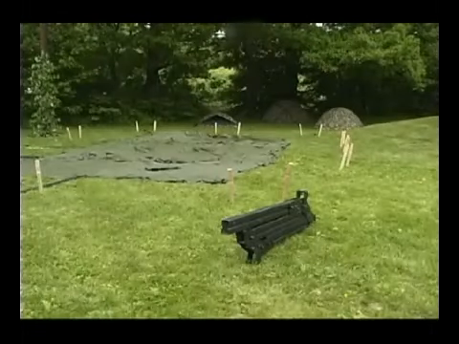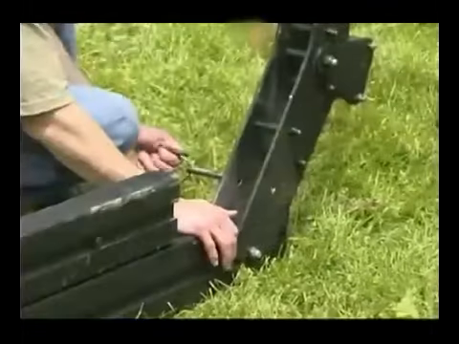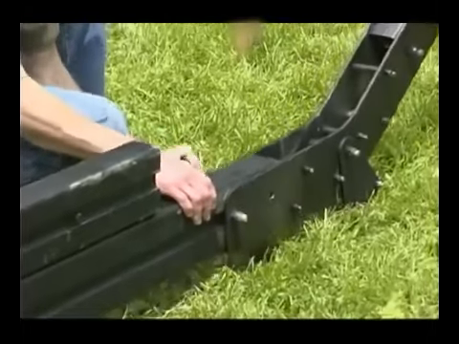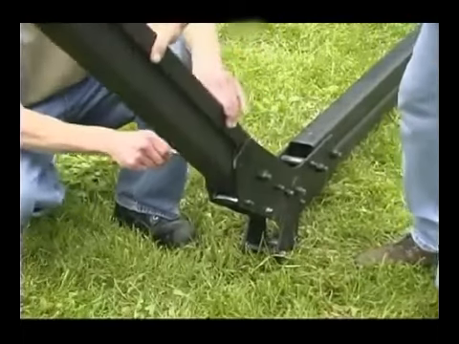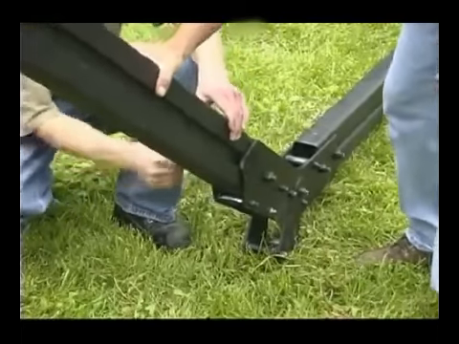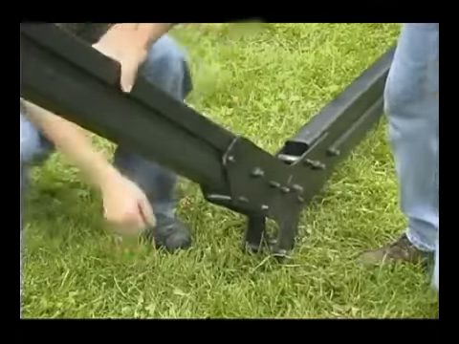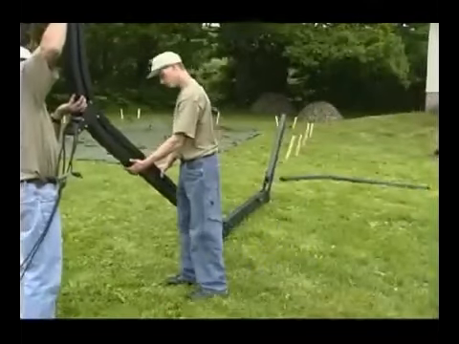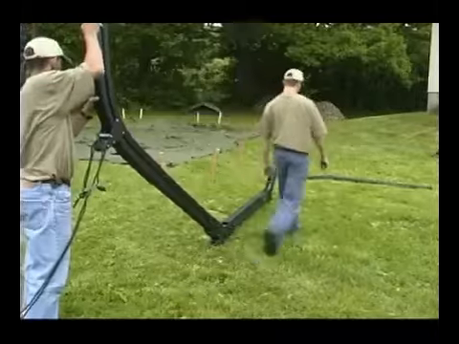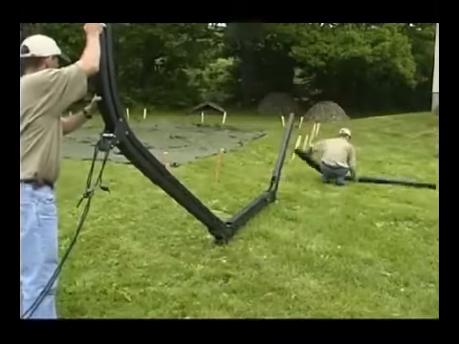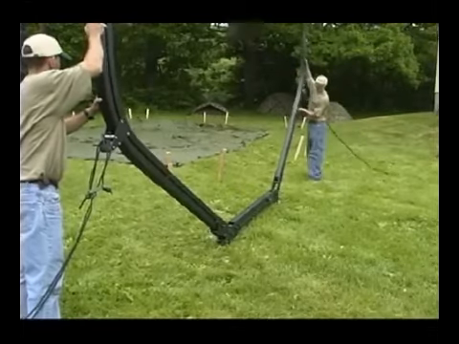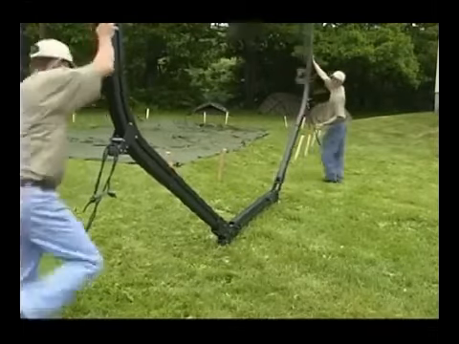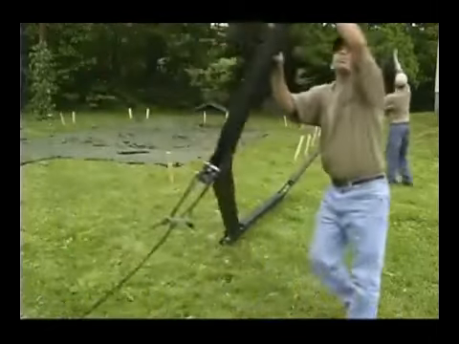Make sure that your fingers don't get caught in the folding arch hinge points. Unfold the folding arch arms by pulling the locking pin out, then rotate the arms until the locking hole is aligned. Then push the locking pin back in. Place one leg into each arm to form one complete internal arch assembly. Now repeat these procedures for the other two internal arch assemblies.